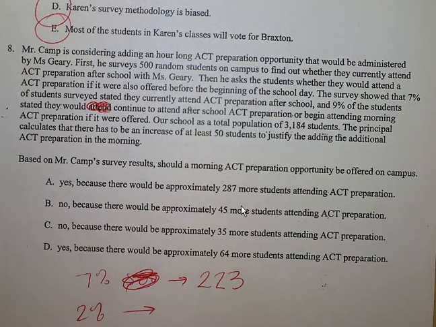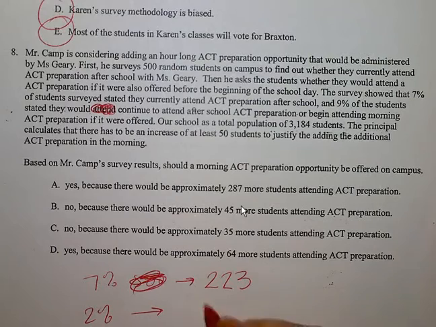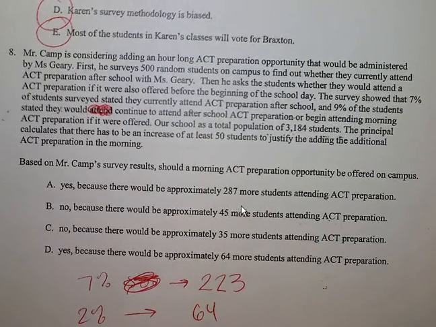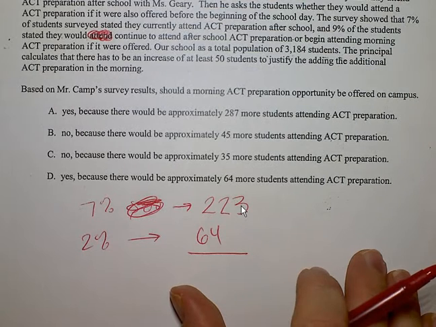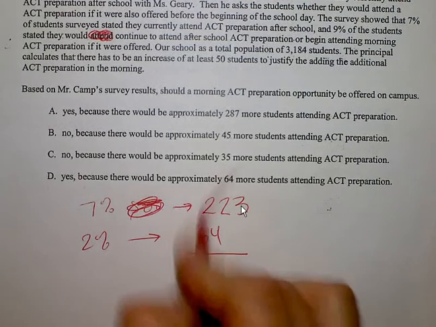Somebody share it with me? 64. So if they offer this session, how many students can we assume Miss Geary would be seeing per day? 287.